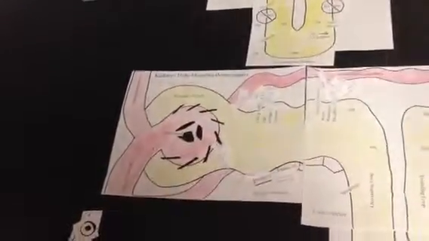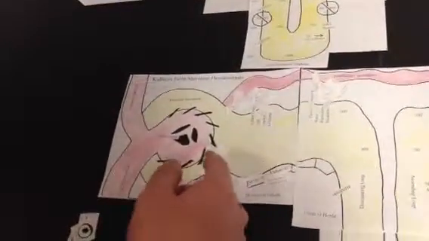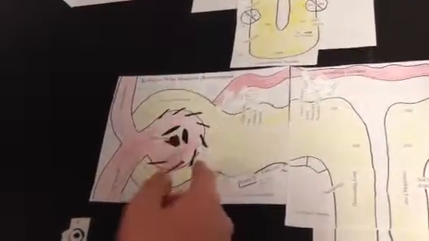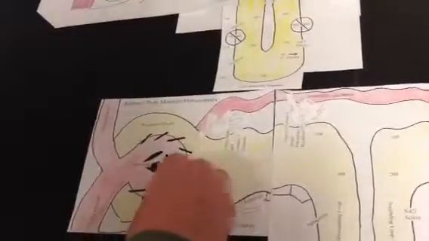From here, once in the proximal tubule, passing out actively are sodium, amino acids, and glucose, and also passing out passively are water, potassium, bicarbonate, and chloride.